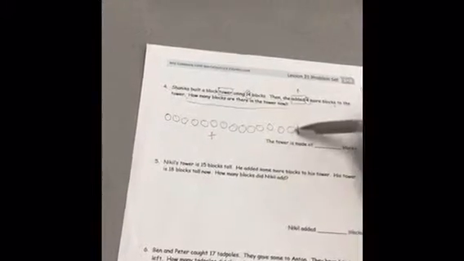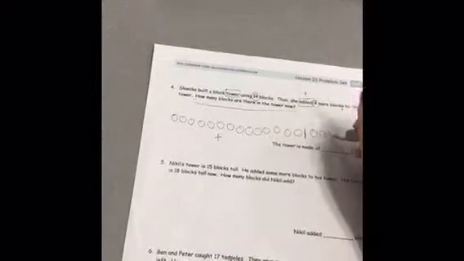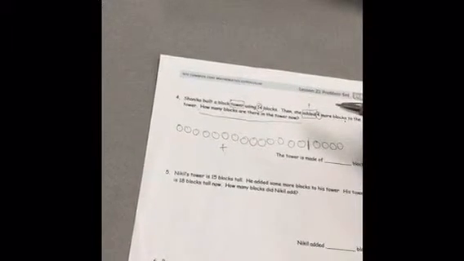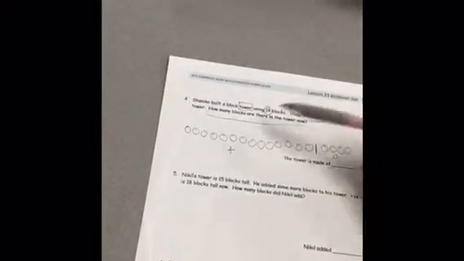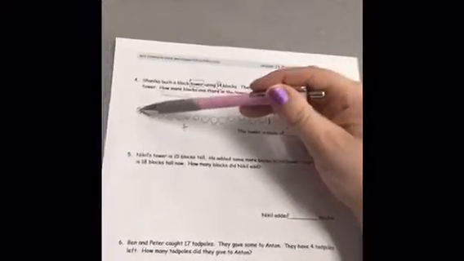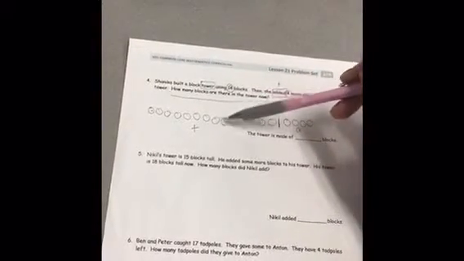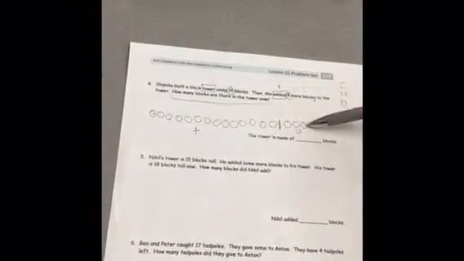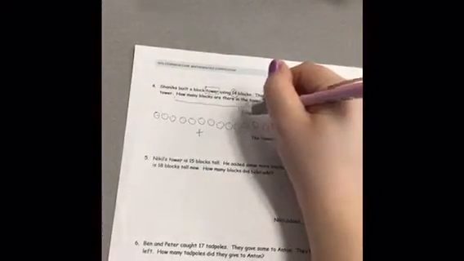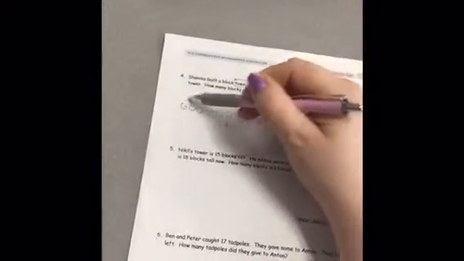So she has a tower of 14 already. Now she's adding 4 more to it. 1, 2, 3, 4. So now she added 4 more to it. I'm going to put an A. She added those. And now it says how many blocks are in the tower now? Well, here's our whole tower now. So let's count them all. 1, 2, 3, 4, 5, 6, 7, 8, 9, 10, 11, 12, 13, 14, 15, 16, 17, 18. So I'm going to put 18 above the tape diagram. I'm going to draw lines to show that this is the entire tape diagram. I'm going to box around it as well.